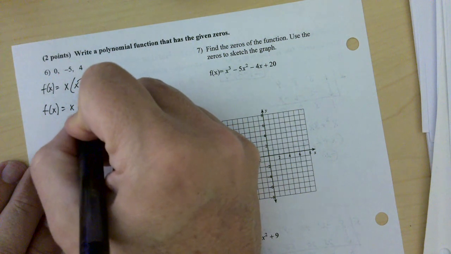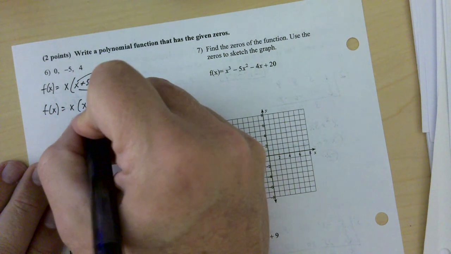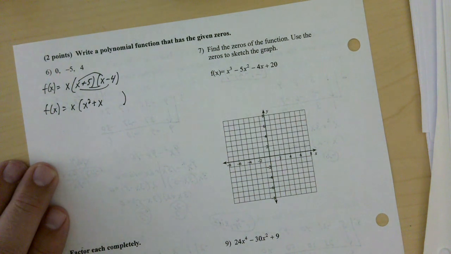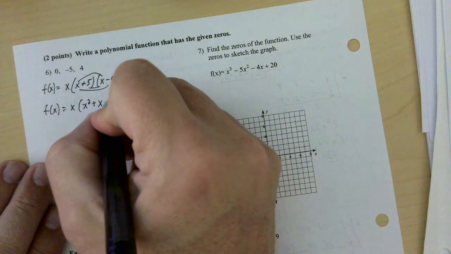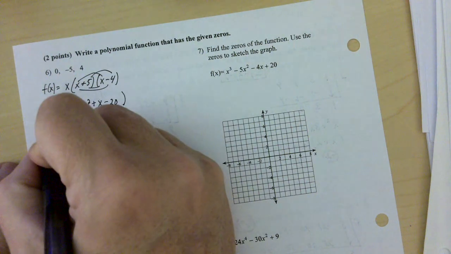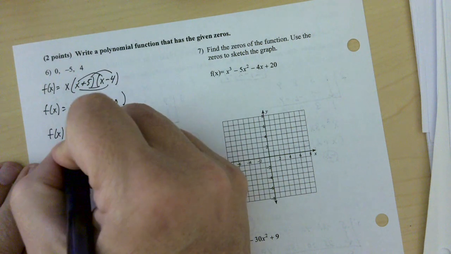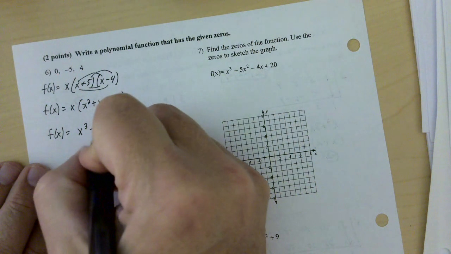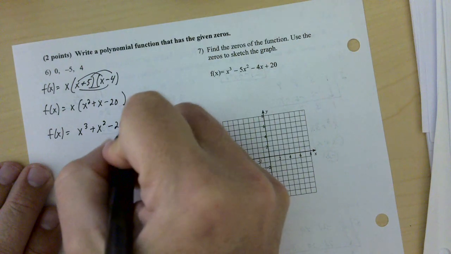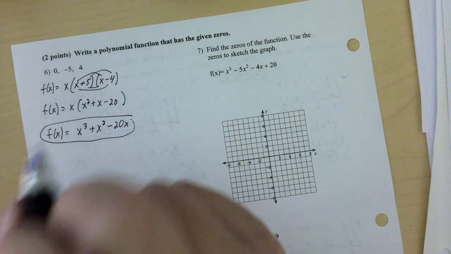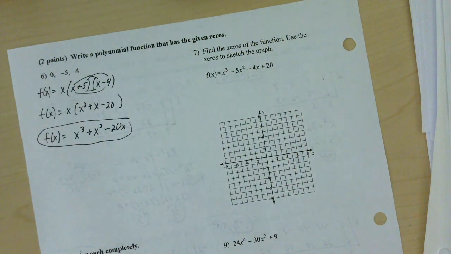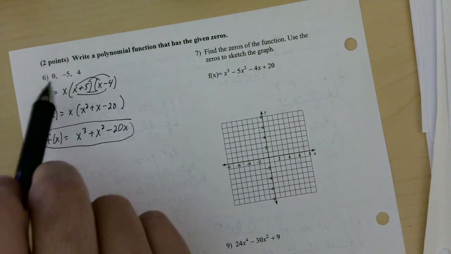You'll get an x squared. Your outers and your inners will add up to a 1x. Okay, you can do that off to the side, do it in your head, but -4x and a 5x is just a 1x, and then I'm going to get -20. Okay, and then your final rule is going to be a cubic, because once I distribute the x, I have x cubed plus x squared minus 20x. Okay, and if you have time, type that into your calculator and just take graph, and it better match up with these 3 zeros. Okay, the x-intercepts, it better be this.